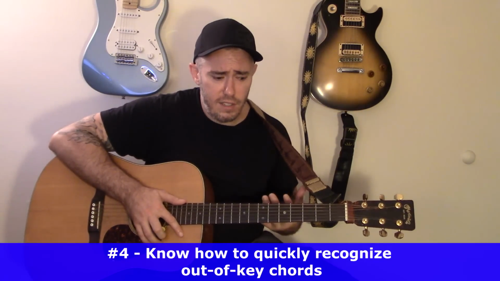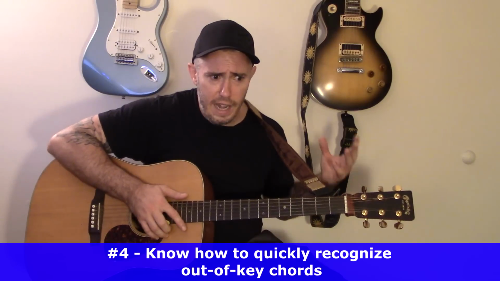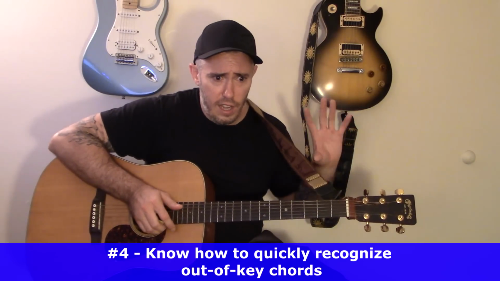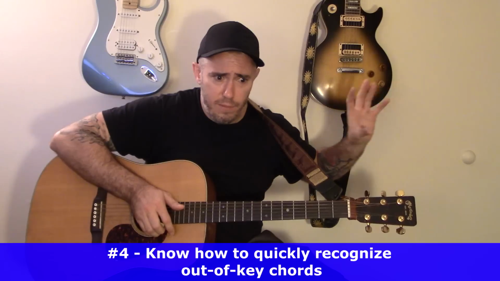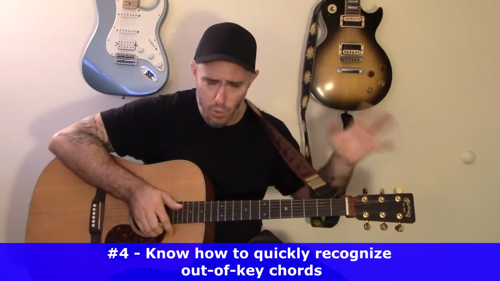The fourth thing is you want to quickly be able to determine any out of key chords. Okay, so once you know what key you're in, sometimes you're going to notice that there's random chords that aren't part of the key. You want to be able to quickly determine what those are as well. So that's the fourth thing.